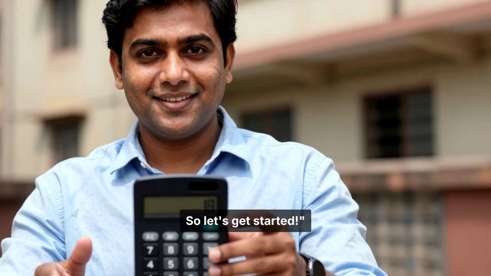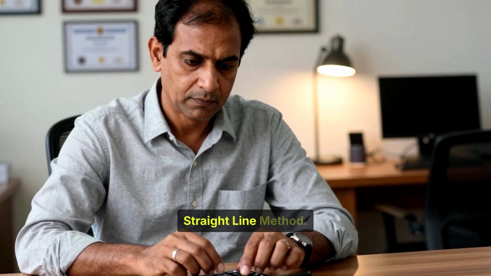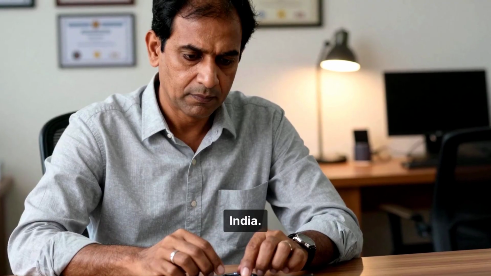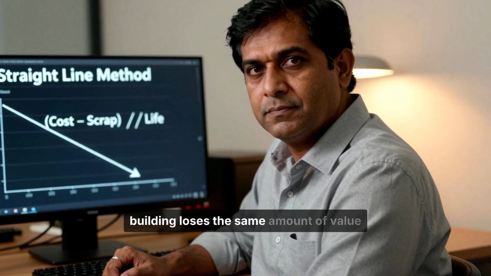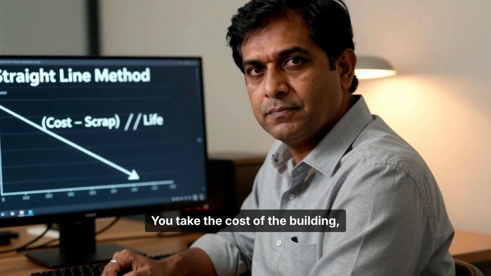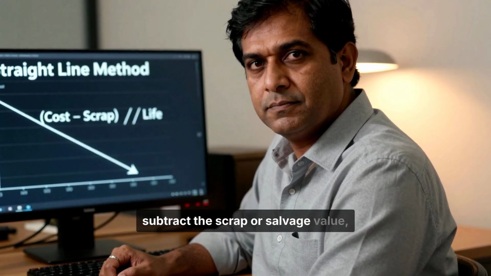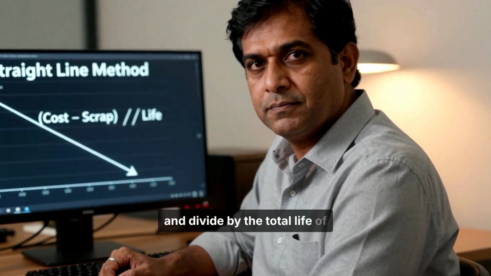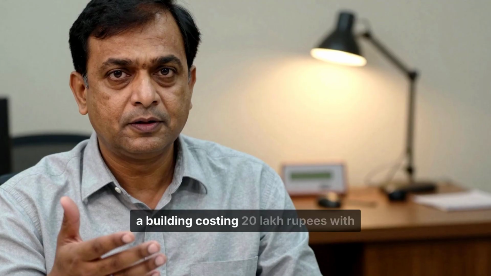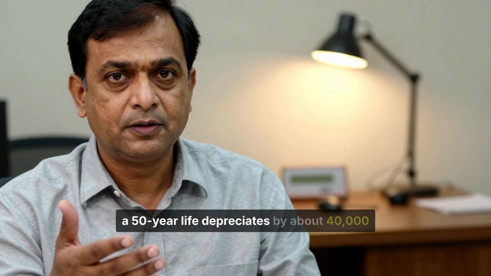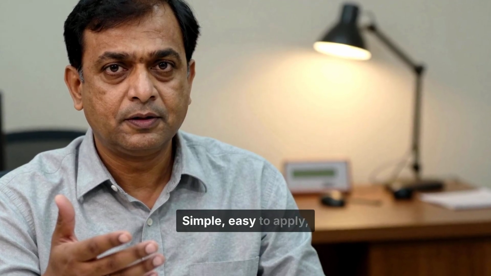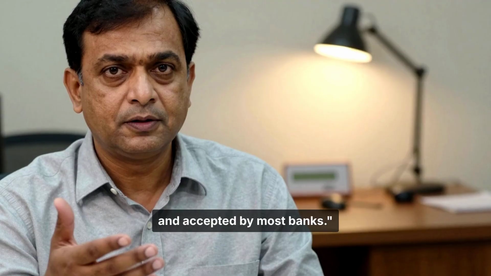So let's get started. Method 1, the straight line method. This is the simplest and most widely used method in India. Here, the building loses the same amount of value every single year. You take the cost of the building, subtract the scrap or salvage value, and divide by the total life of the building. For example, a building costing 20 lakh rupees with a 50-year life depreciates by about 40,000 rupees each year. Simple, easy to apply, and accepted by most banks.